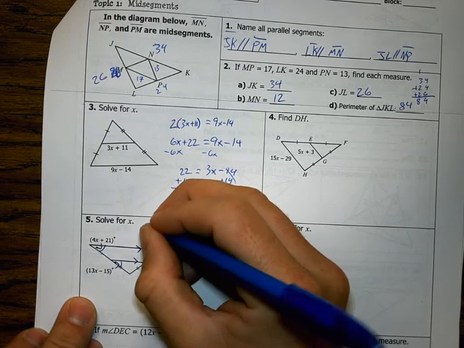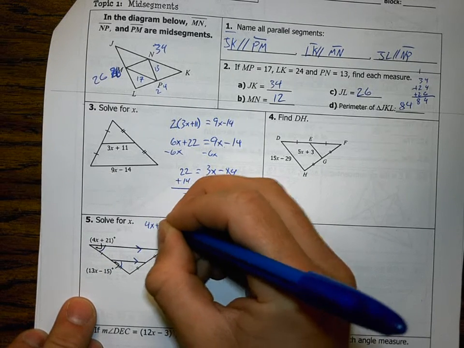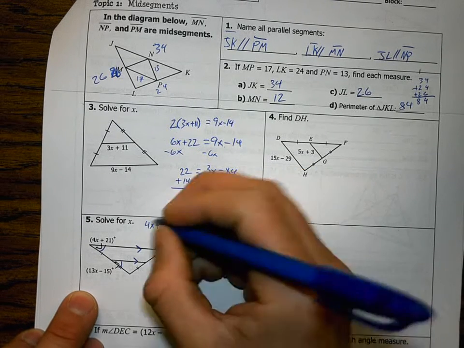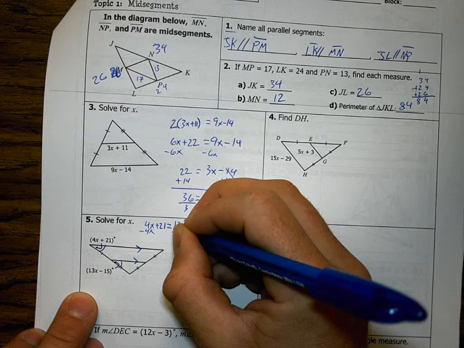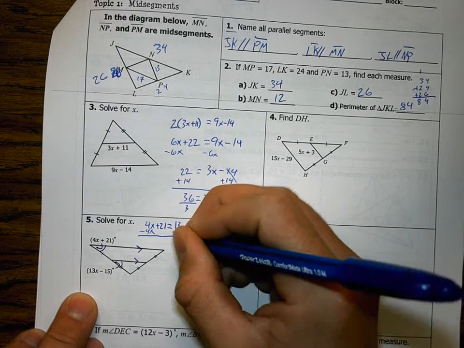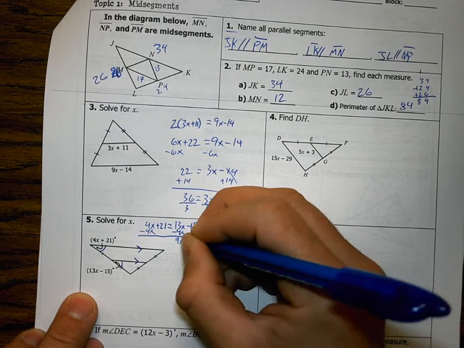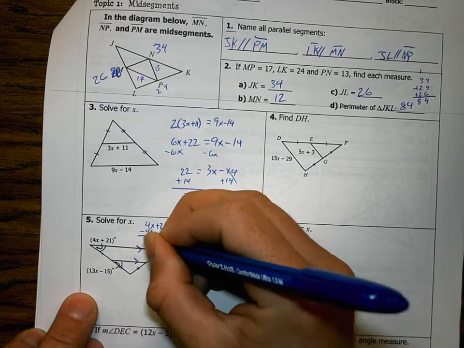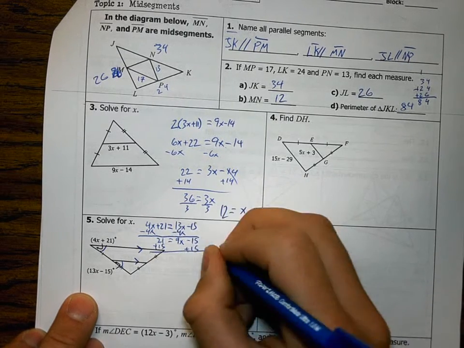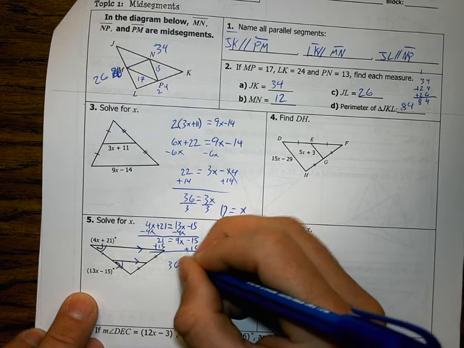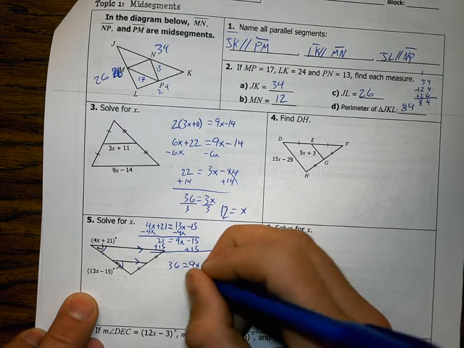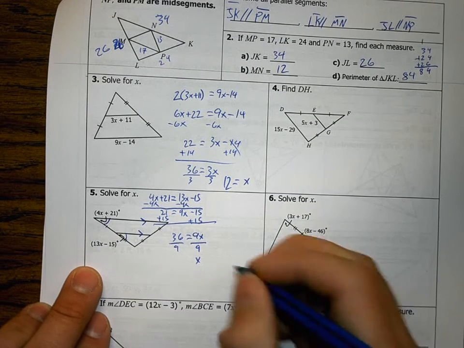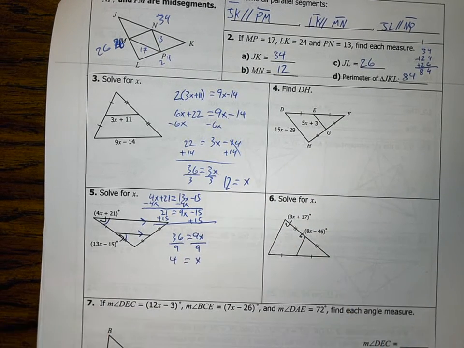So 4x plus 21 equals 13x minus 15. Subtract 4x on both sides. 9x minus 15 is 21. Add 15 to both sides. 36 is 9x. Divide by 9 on both sides. x equals 4.